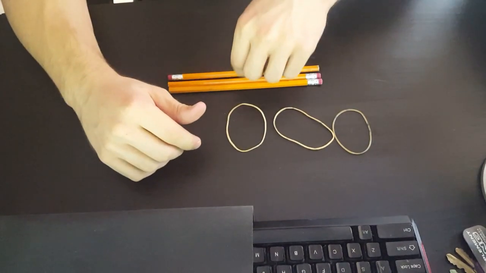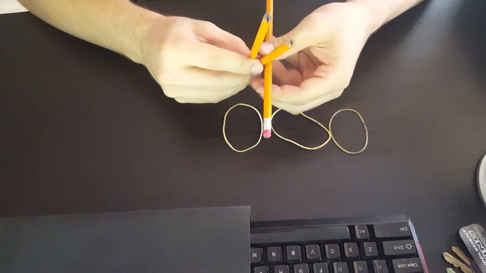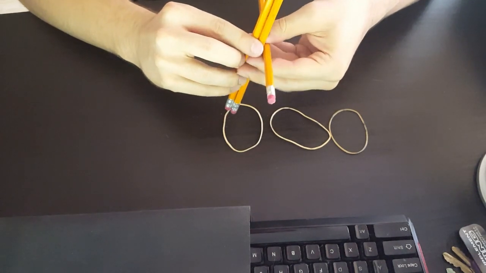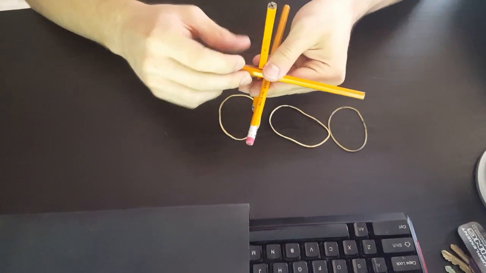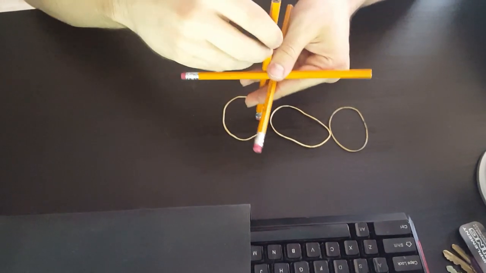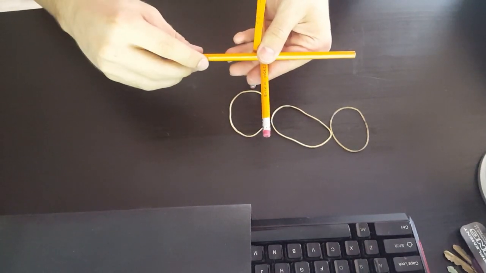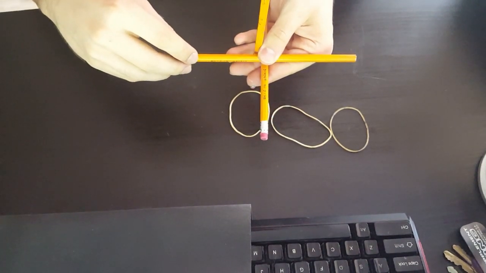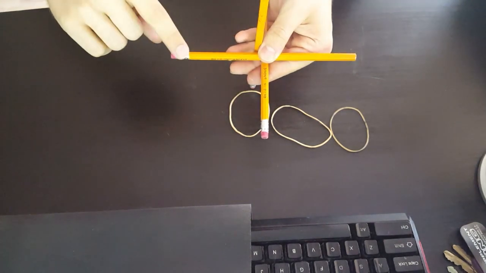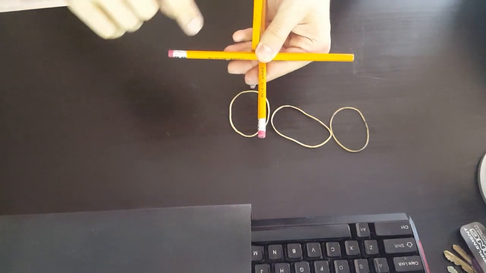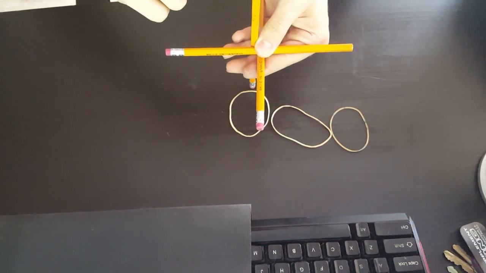So here I'm starting with 3 elastics and 3 pencils, and these pencils are going to represent the bones of the body, and the elastics will represent the soft tissue. The pencils will also represent the frontal plane, which I'll show here in a second. Represent the frontal plane and sagittal axis, the sagittal plane and frontal axis, and lastly the transverse plane and vertical axis of the body.